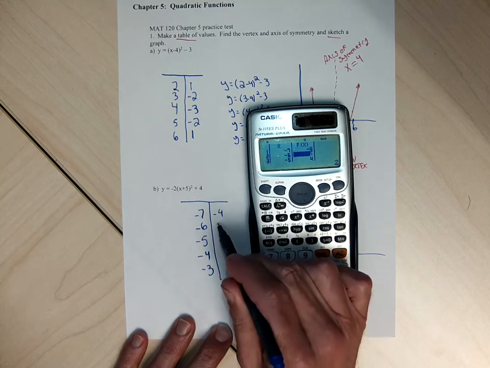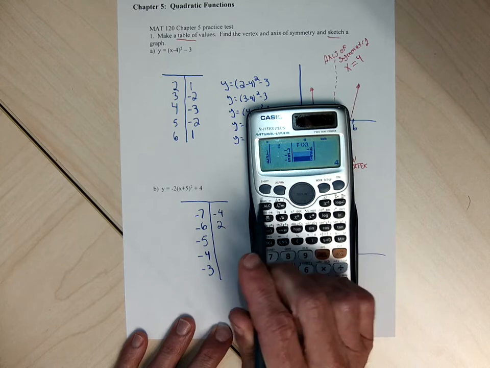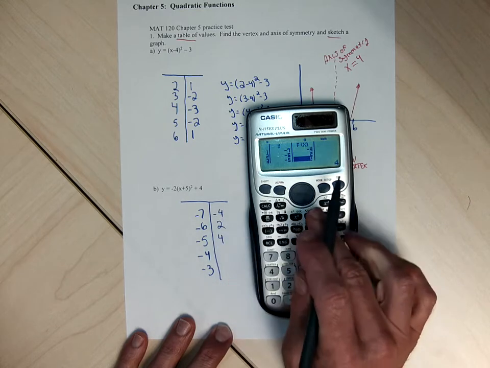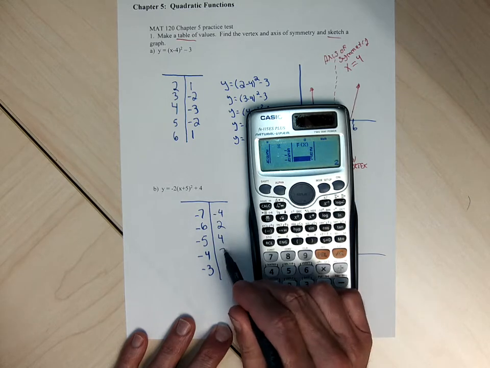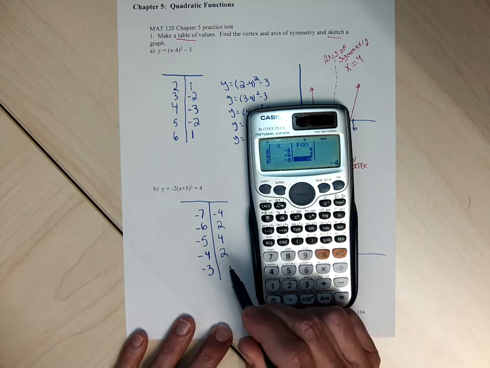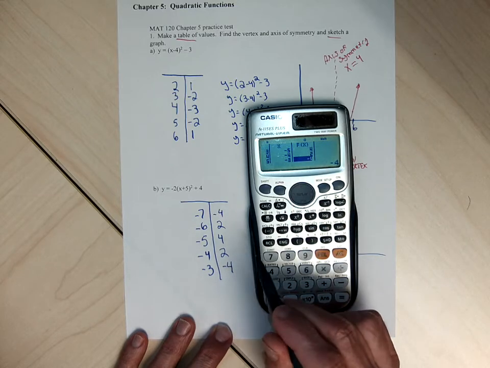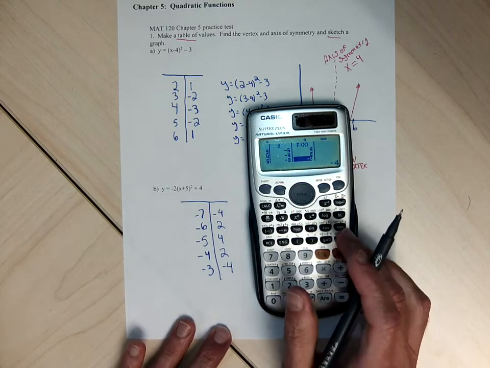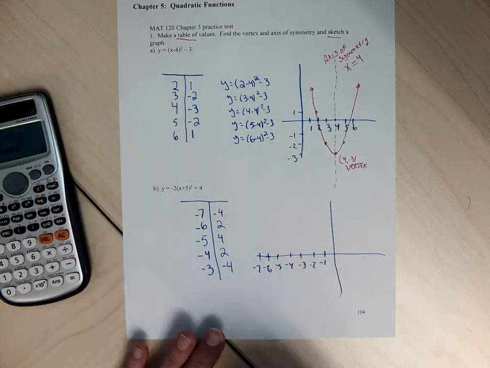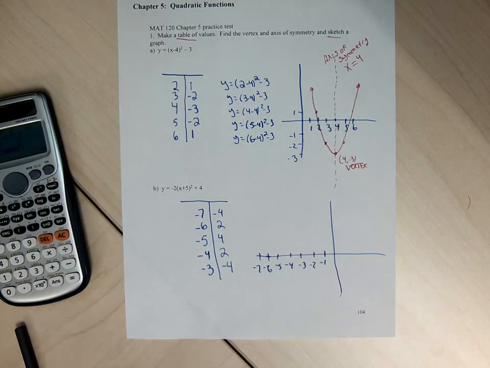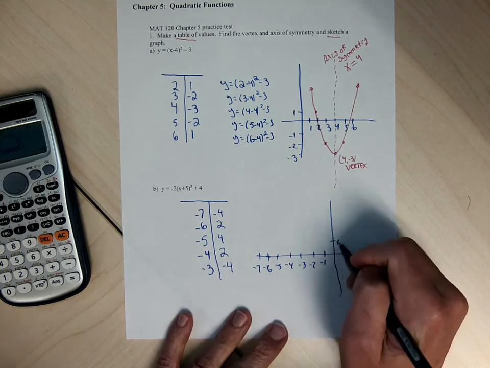Second y is positive 2. Third y is positive 4. Fourth y is positive 2. Last y is negative 4. If your y's don't duplicate top and bottom, you don't have a good table. So my y-axis needs to go between the 4s.